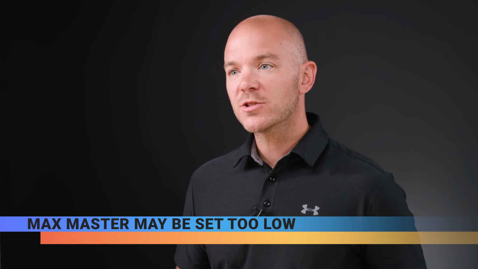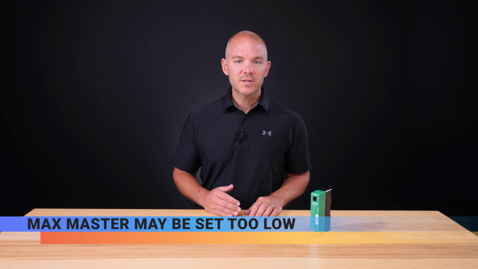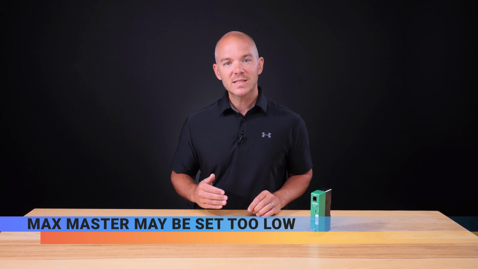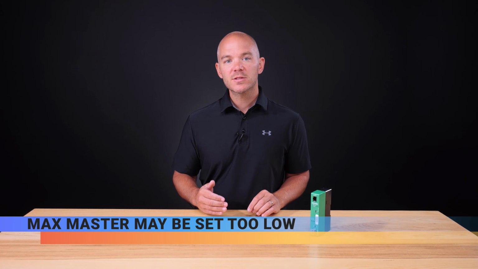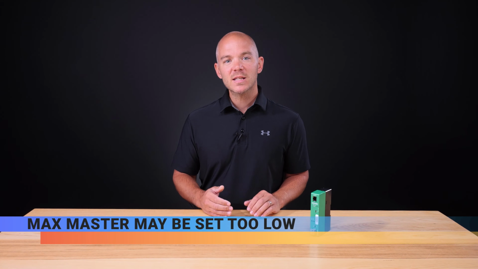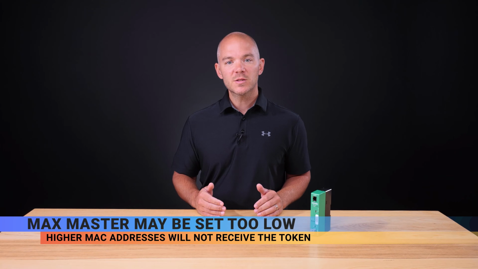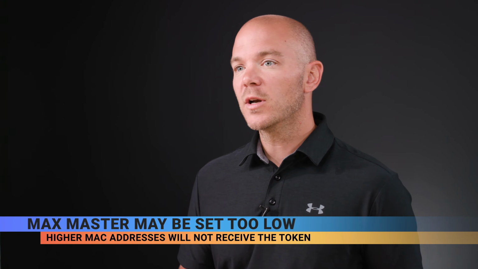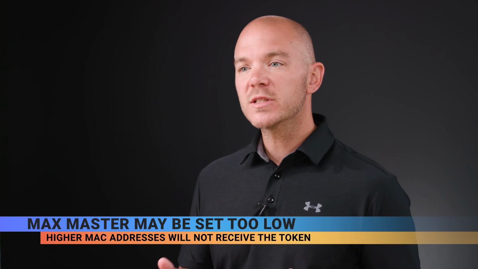On the other hand, the network can also be slowed when the max master is set too low. Since the max master keeps the PFM cycle from exceeding a set value, a max master set equal to the MAC address less than the highest master on the network means that the final device, or any device with a MAC address greater than the one assigned as a max master, will never receive the token.